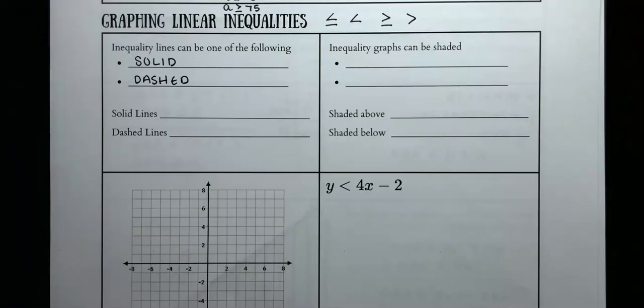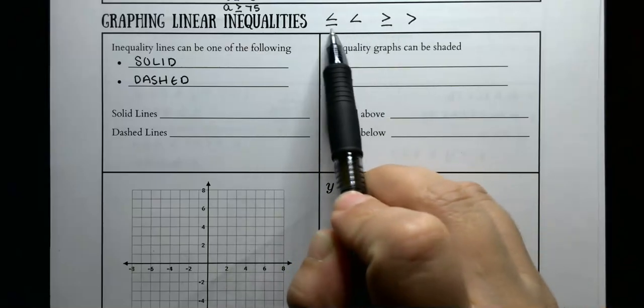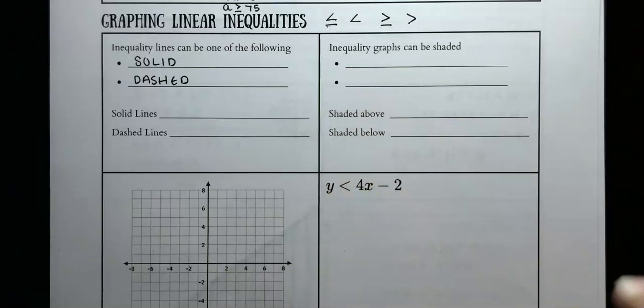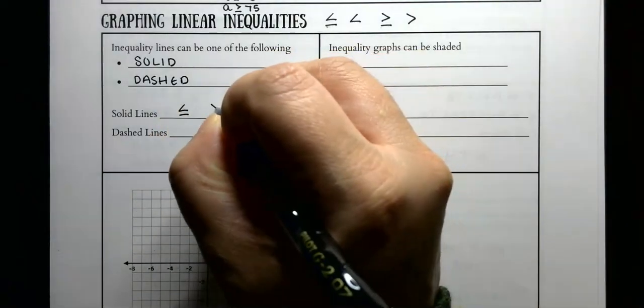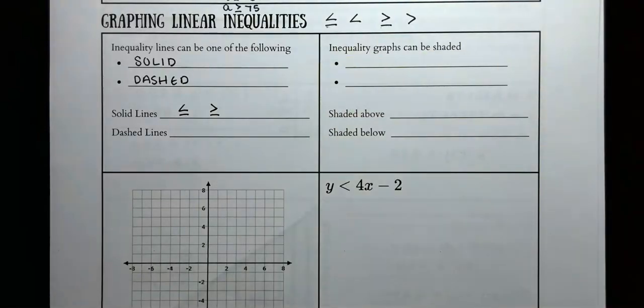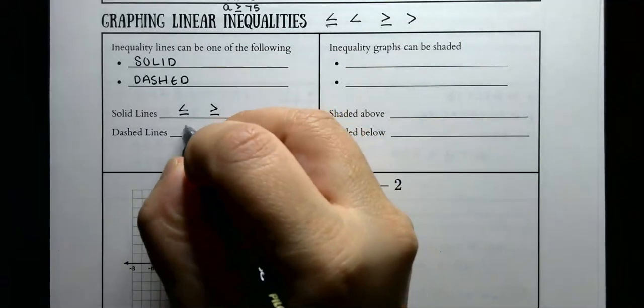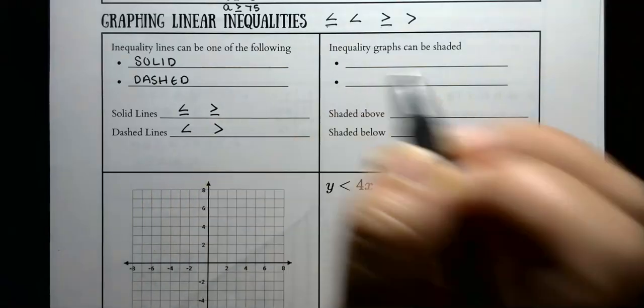So how do we know which one of the two we use? Well, it depends on the symbol. If you have one of these symbols that has the equal to line underneath it, we're going to use solid lines. So right here, I'm going to ask you to put less than or equal to, greater than or equal to. Only these two will give you a solid line on your graph. Sometimes just by looking at the inequality, you automatically know which one of the two you're going to have to draw. Your dashed lines are going to be your inequality symbols that do not have the equal to line underneath them. So that's going to be your less than and your greater than.